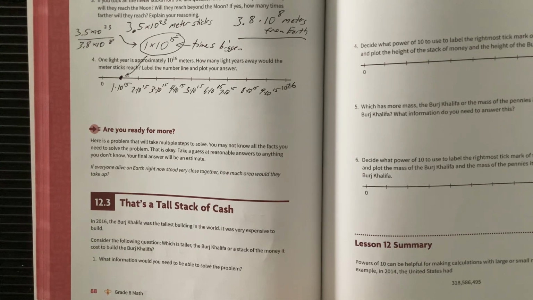In 2016, Burj Khalifa was the largest building, or tallest building, in the world. It was very expensive to build. Consider the following question: which is taller, Burj Khalifa or a stack of money it costs to build the Burj Khalifa? All right, so which is taller, the Burj or what it costs to build it if you would stack dollar bills? What are some info we would need to know?